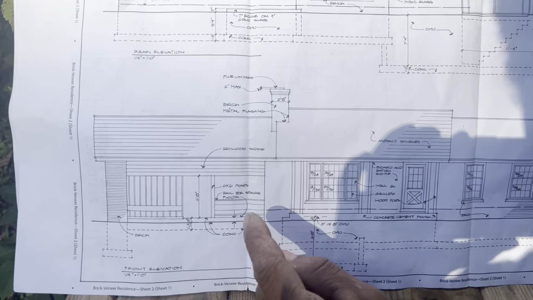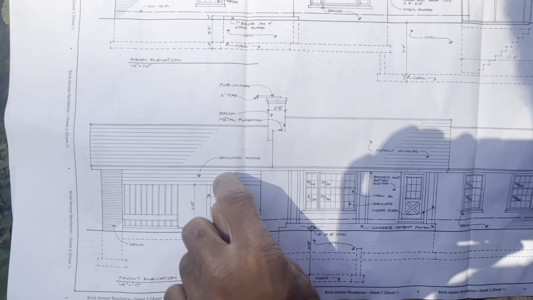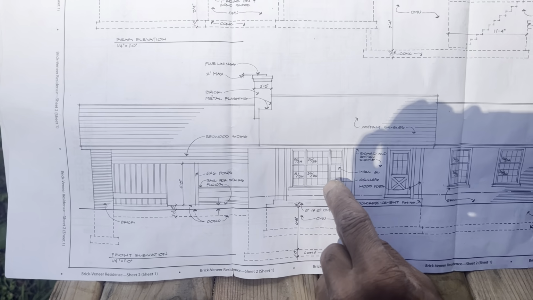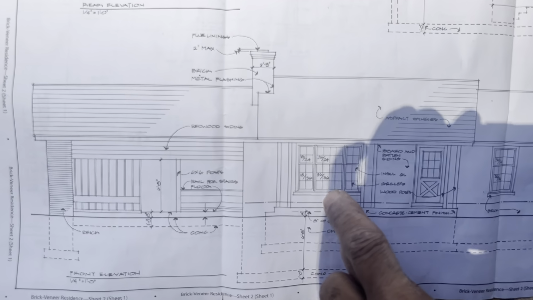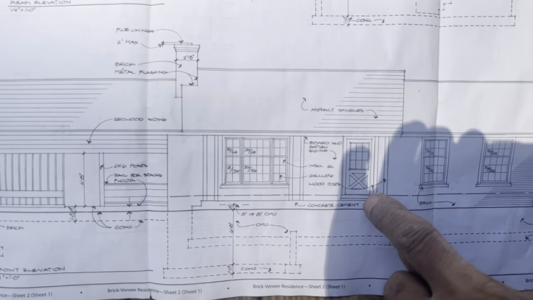If you look right here, it says redwood siding. You have redwood siding running horizontally right here, and plus this is the brick, right? So you got brick on the exterior of this home. Look at these windows, these look like double-hung windows to me, okay? And here go your entrance. This your door right here, okay?